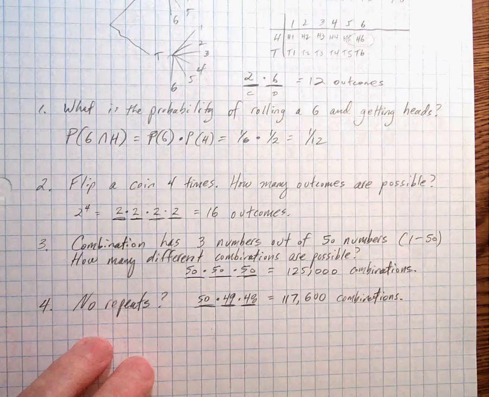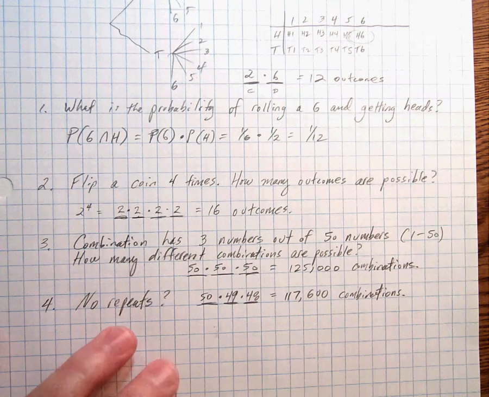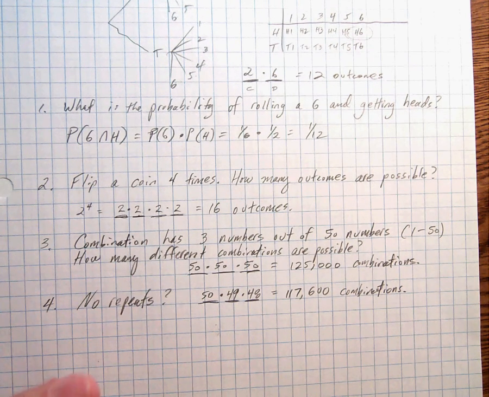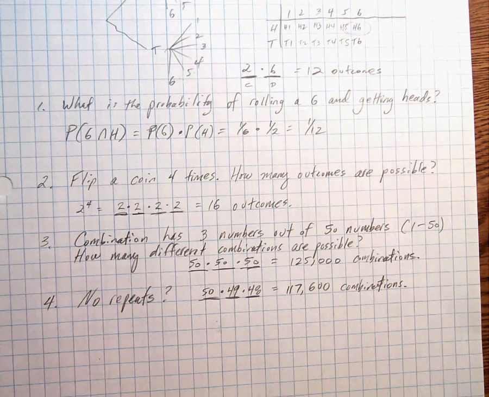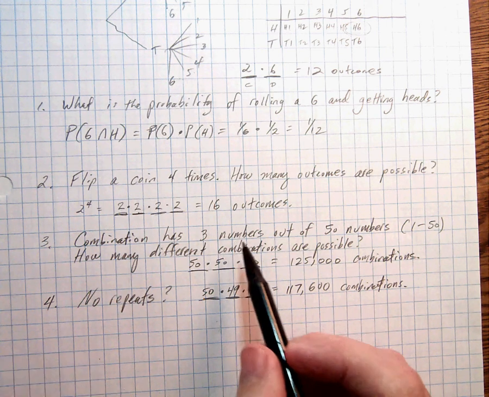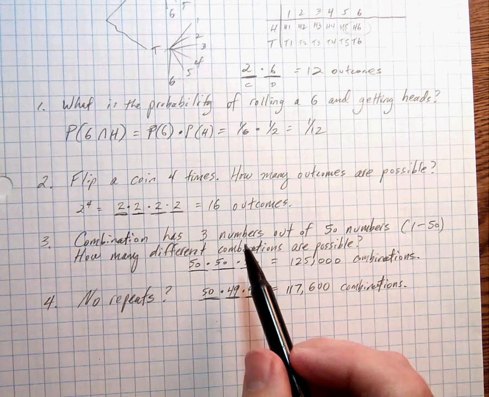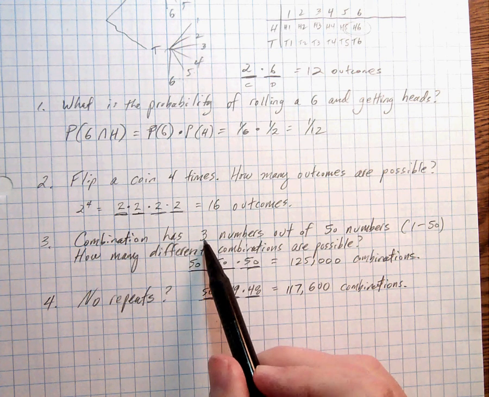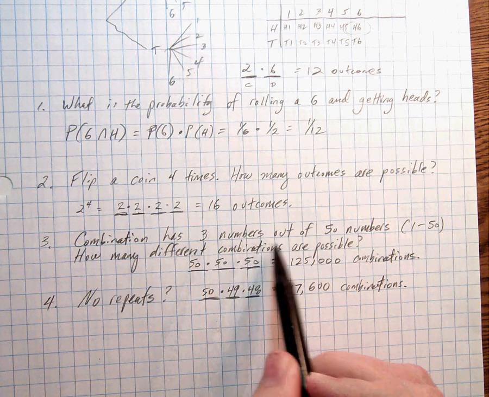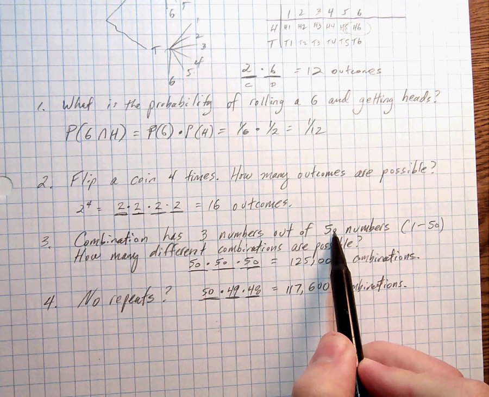All right, here's another example. Let's say you have a combination of some sort, like say a lock, and there's 3 numbers that you have to turn your dial to unlock the lock, right? So you've got to choose 3 numbers, and there's 50 possible numbers.